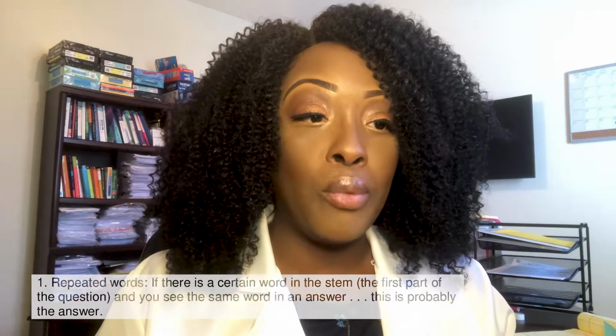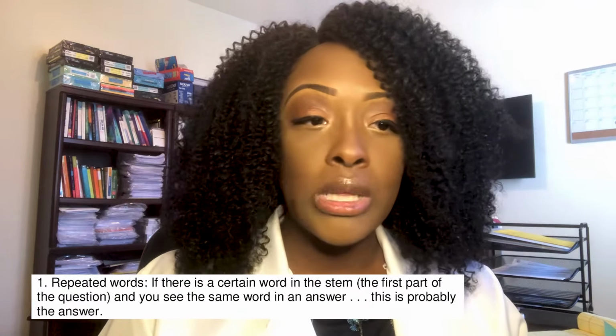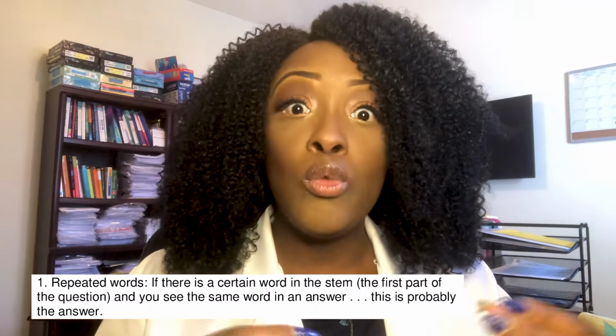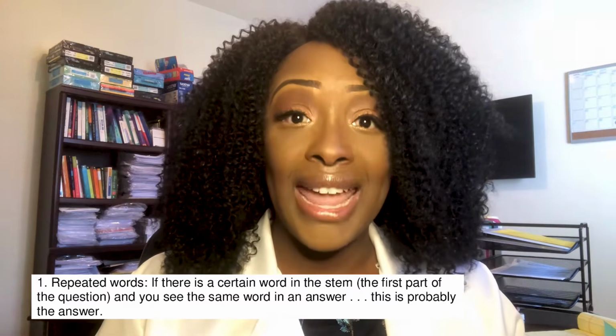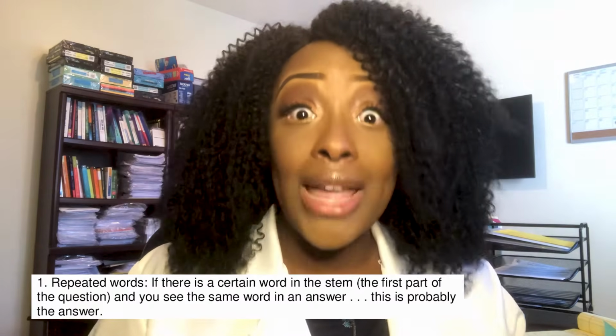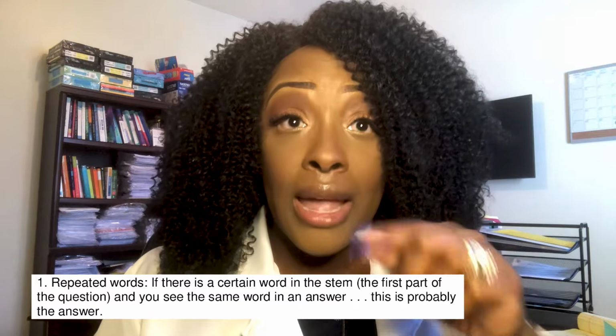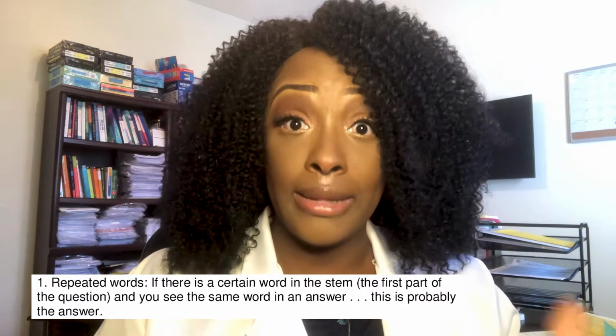So my first key point, look for repeated words. If you see there's a certain word in the stem of the question, and then you also see that word in an answer choice, and if you have no idea what the answer is, choose that same choice that you saw that same word in the stem of the question.